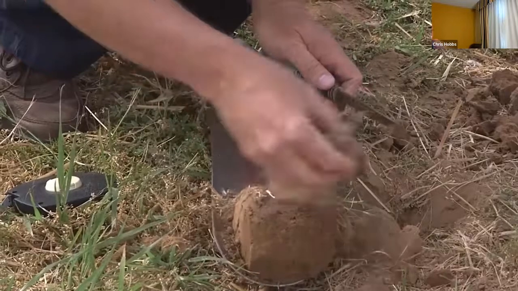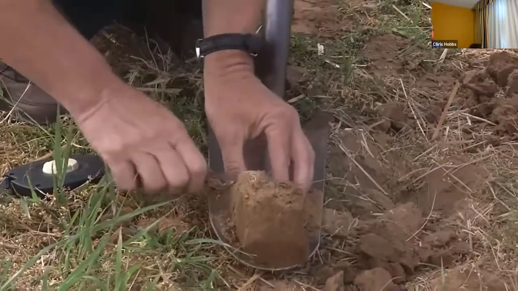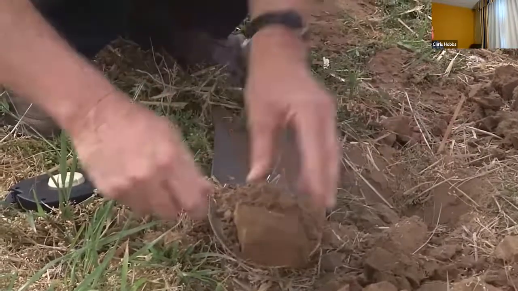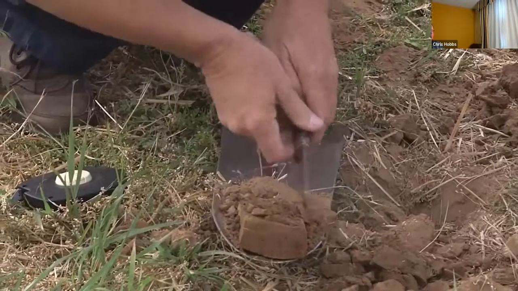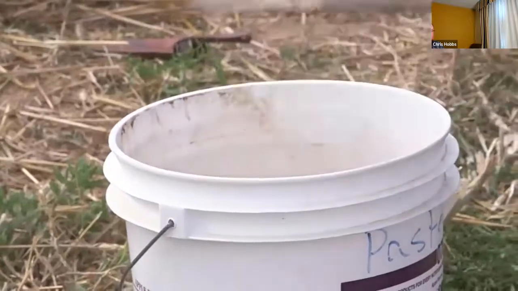Then we need this to be kind of uniform. We want a core, a sliver of this instead of the entire amount. So here now we have a 6-inch sample. We put it into the bucket. That's a fair amount of work.